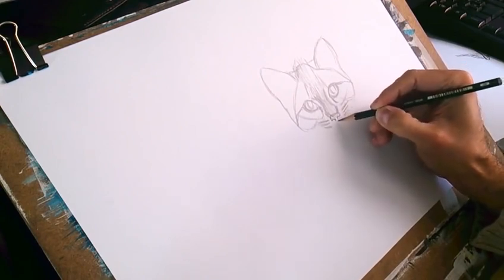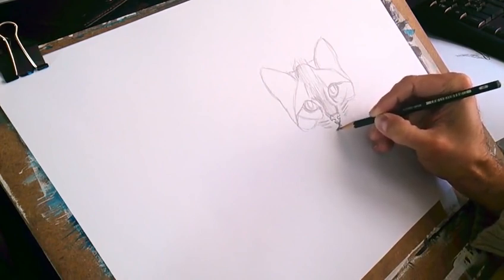Now the characteristic nose of a cat, you see, it's a little strange, but it is in this way, and the mouth.